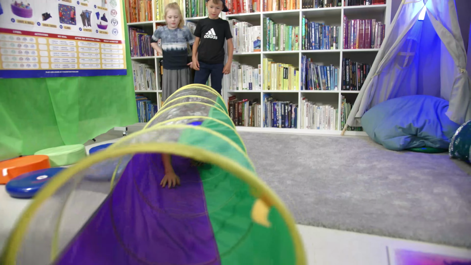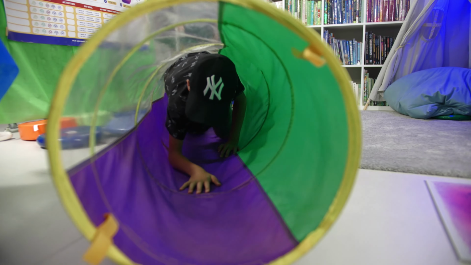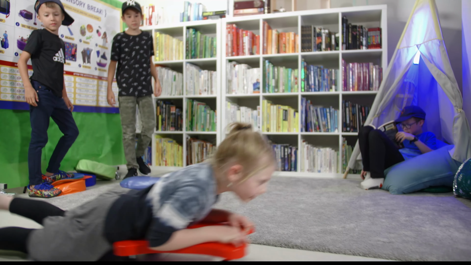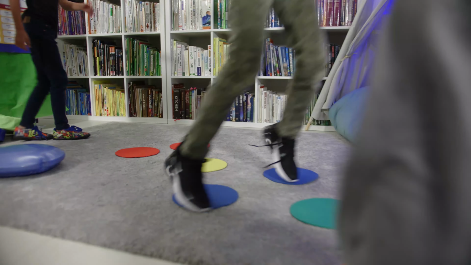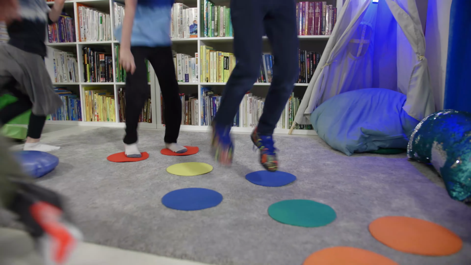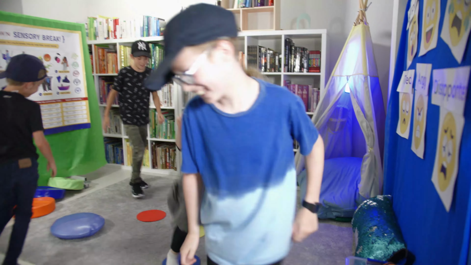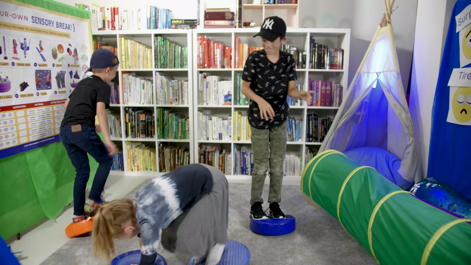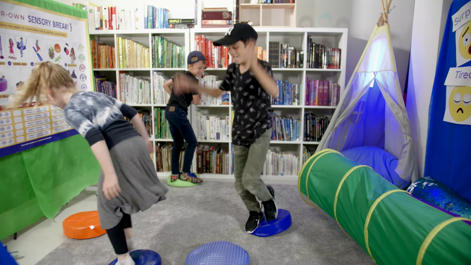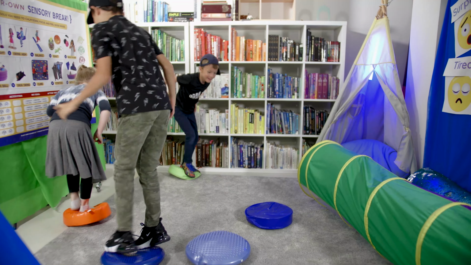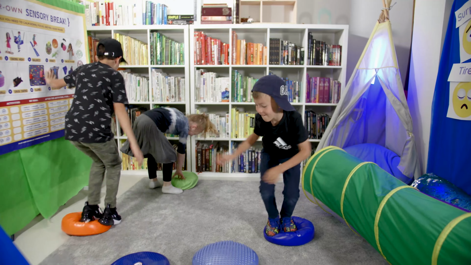One of my favorite activities to do in a classroom is to create an obstacle course. An obstacle course can incorporate so many different body positions and sensations for our sensory seeker and still feel safe for our sensory avoiders. An obstacle course is also a good way to manage a number of children in the room at the same time because they're all walking through the obstacle course at a different point.